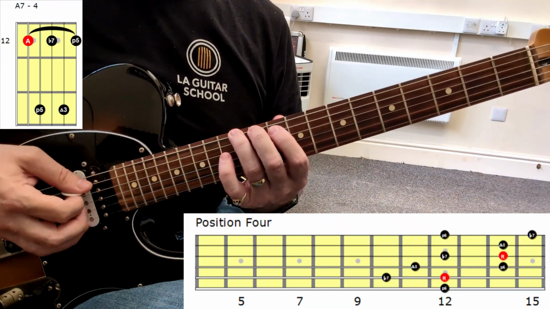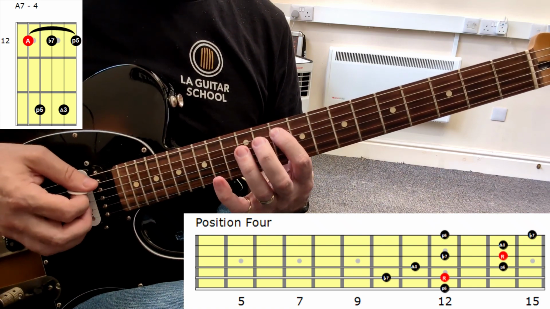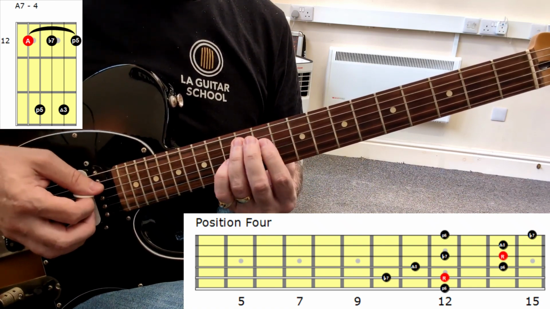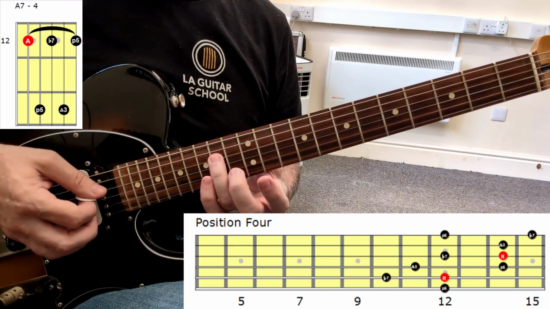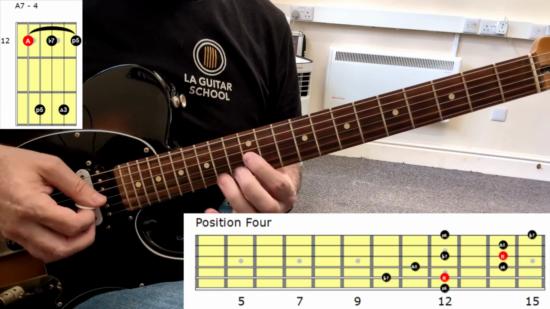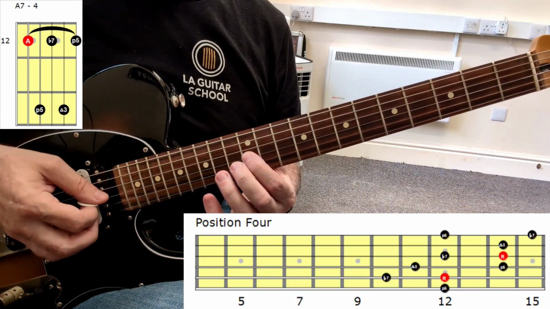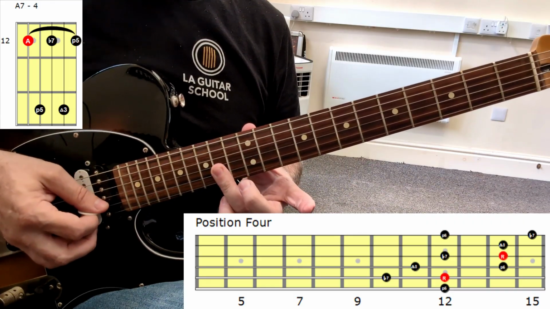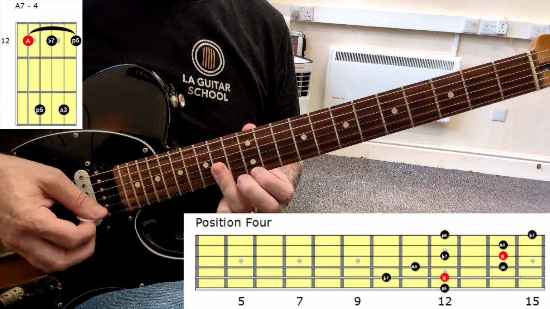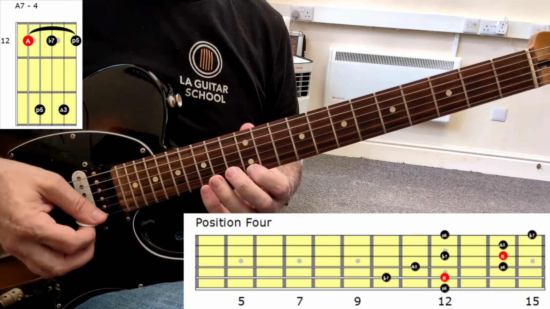So there's 12 on the 6th, 10 on the 5th, 12 on the 5th string, 11 on the 4th string, 14 on the 4th string, 12 on the 3rd string, 14 on the 3rd string, 14 on the 2nd, 12 on the 1st, and then 15 on the 1st string.